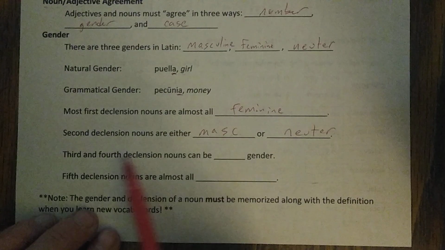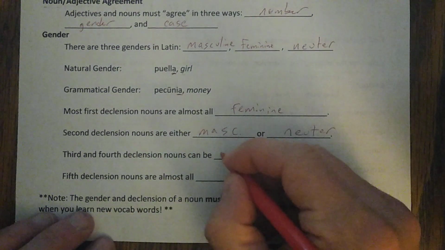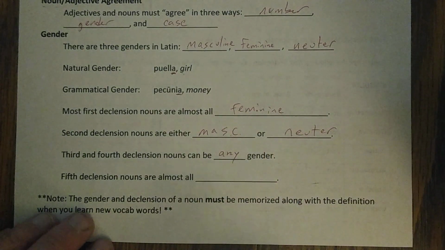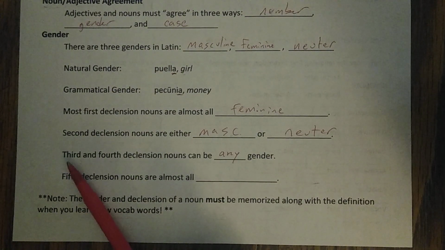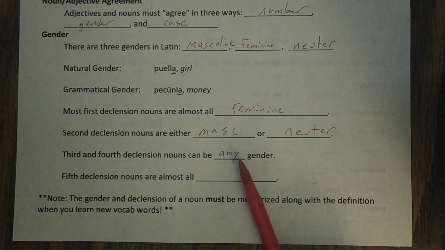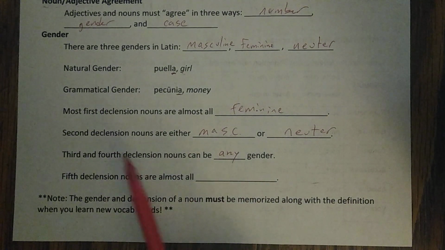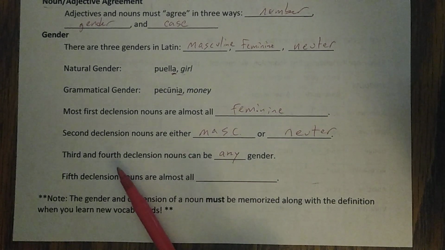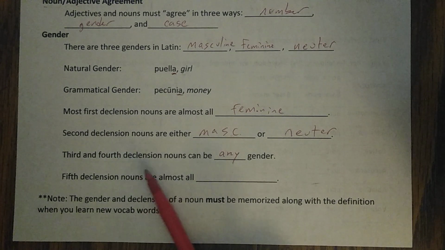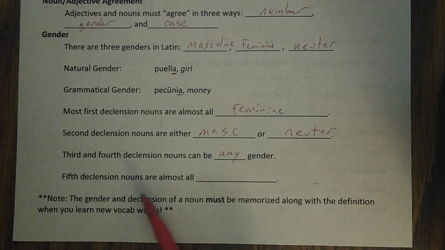Okay. Third and fourth declension can be anything. So third declension, most of them are either masculine or feminine, and then there's another set that are neuter. Fourth declension, it's really, really hard to tell by looking at the word at all. You just have to memorize, like I say down here.